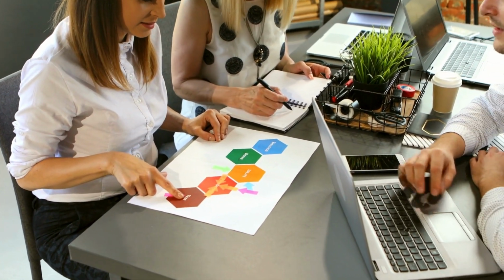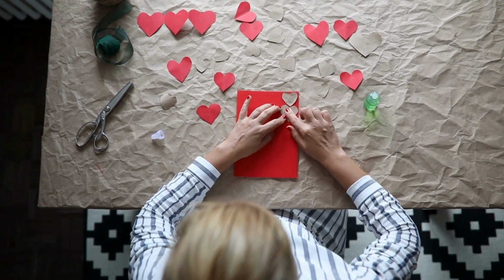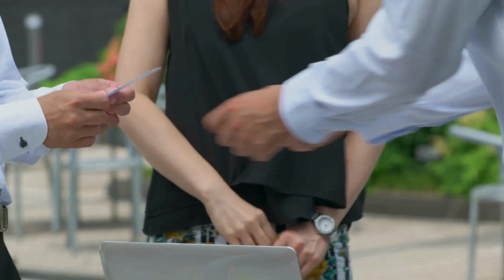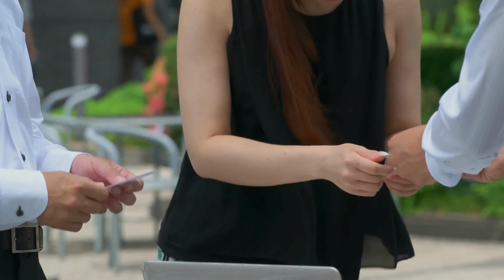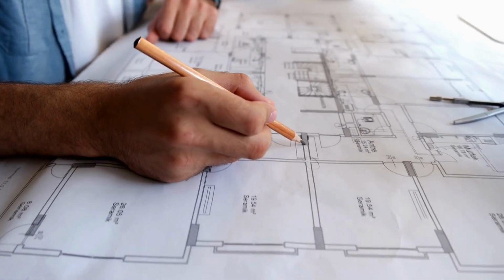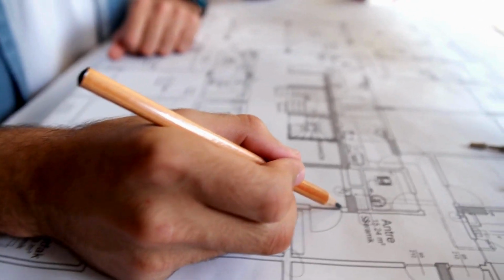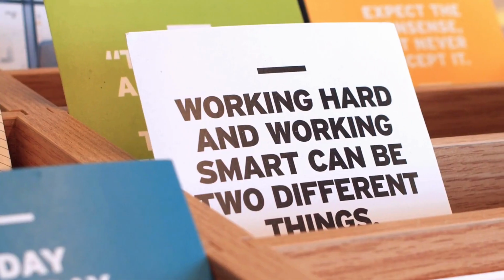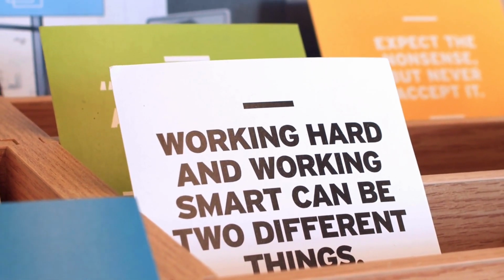Are you ready to design a business card that will wow your clients and help your brand stand out? Whether you're starting your business or giving your brand a fresh look, Canva is here to help you create professional business cards, no design experience needed. Today, I'm going to walk you through step by step on how to create a business card from scratch using Canva's free templates. So let's dive in.